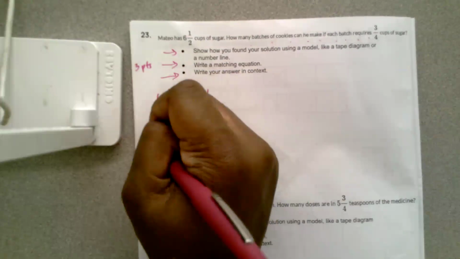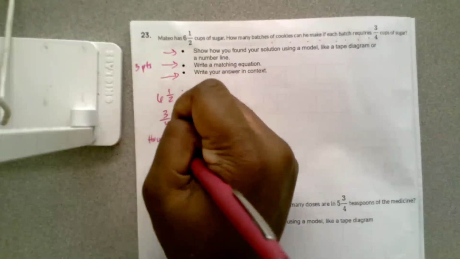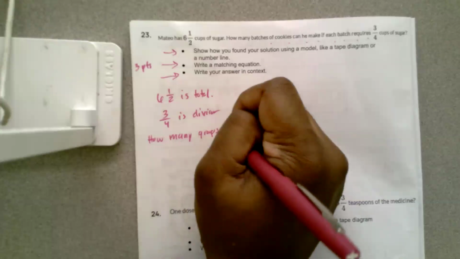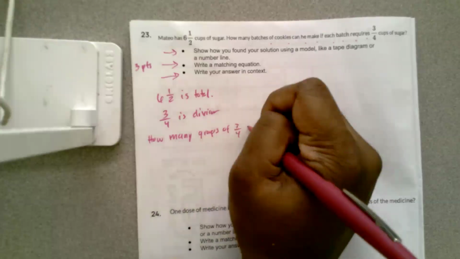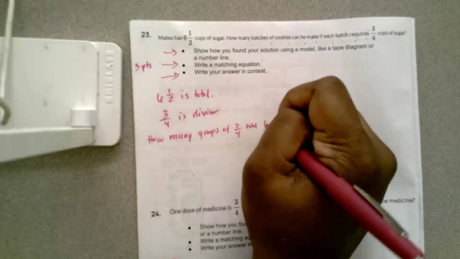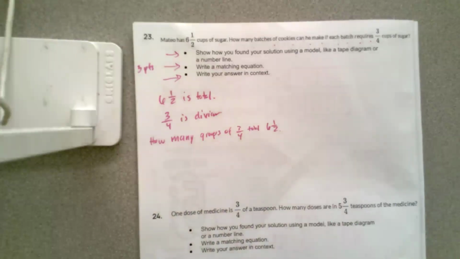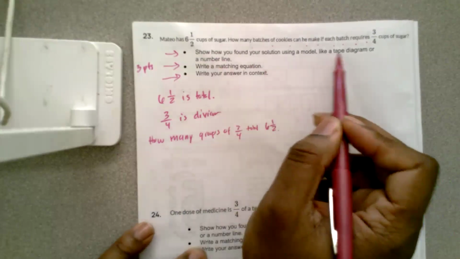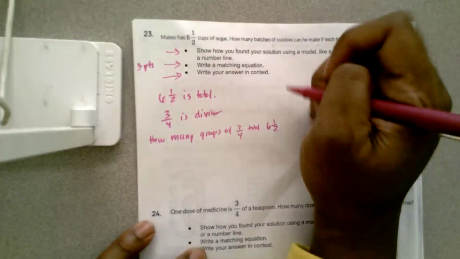So your number sentence is how many groups of 3/4 total 6½, right? So I have to show how I found my solution using a model like a tape diagram or a number line. Okay.